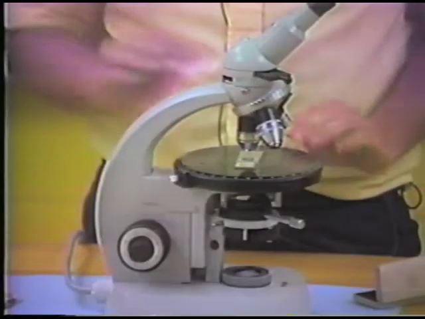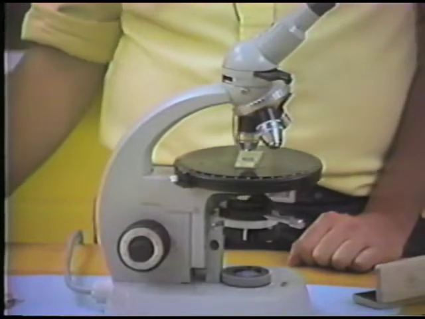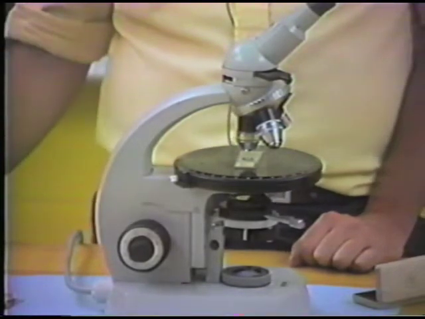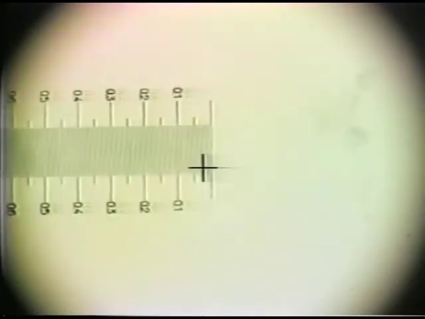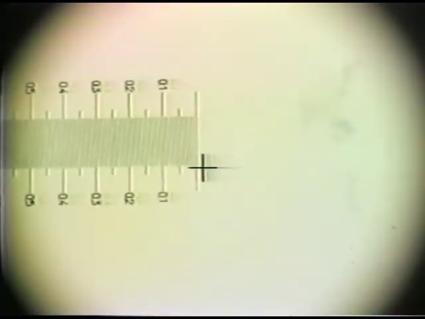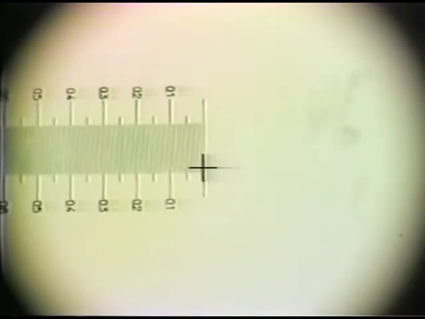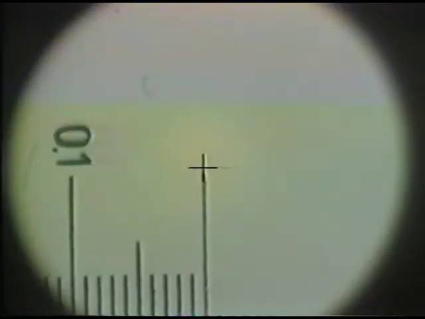Now I'll move to the medium power objective and make the same kind of measurement. In this particular case, I can see, measuring from the center of the field of view to the edge, a distance of 0.55 millimeters represents the scale of my medium power objective. Now I'll go to the high power and again make the same measurement.